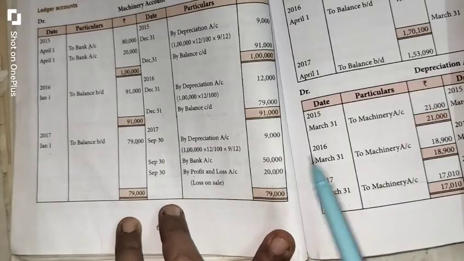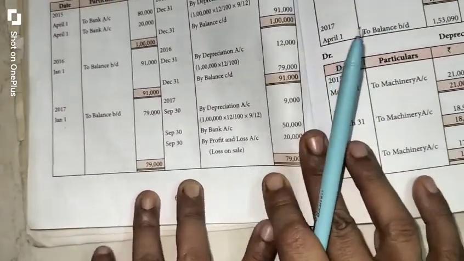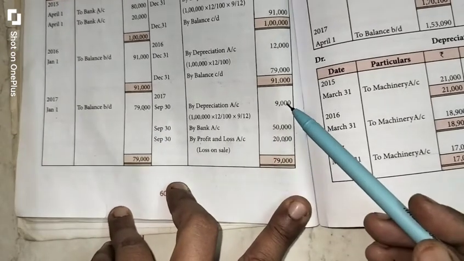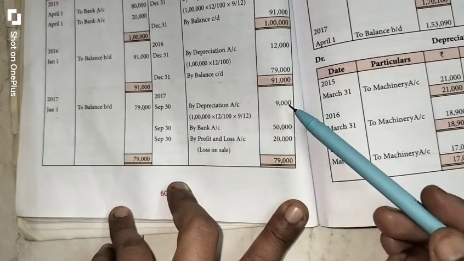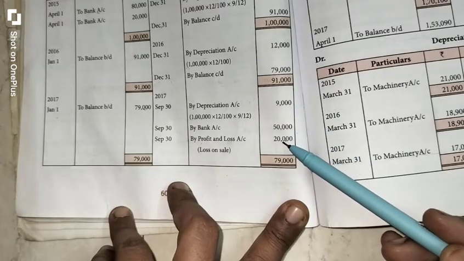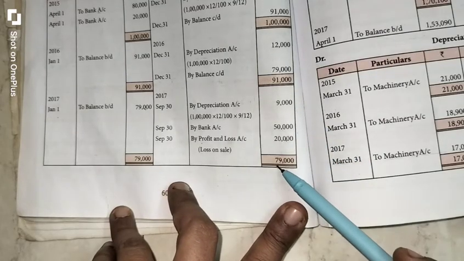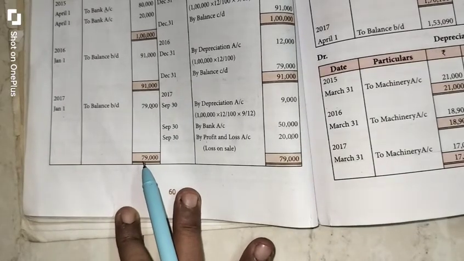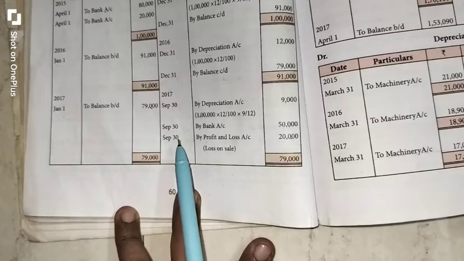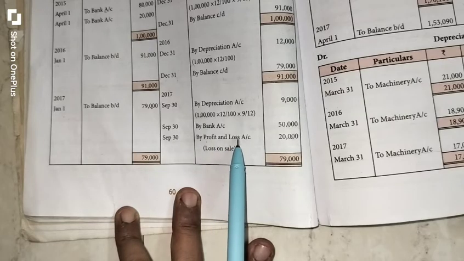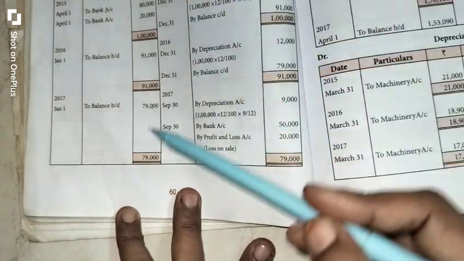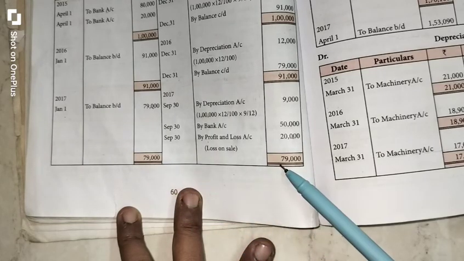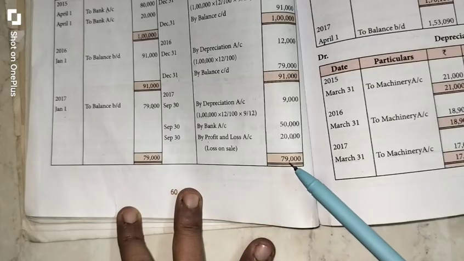Now we have to find the total. On the debit side we have 79,000. On the credit side you have to add these amounts, that is 9,000 plus 50,000 plus 20,000, and you will get 79,000. So listen here, whenever you find the profit and loss account, the machinery asset account total is to be the same. 79,000, 79,000.